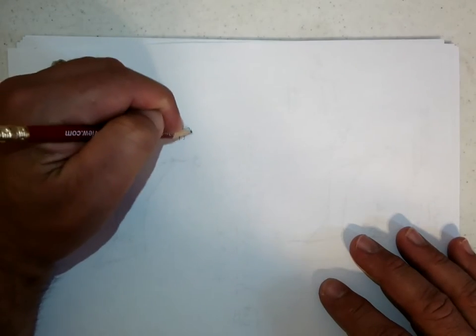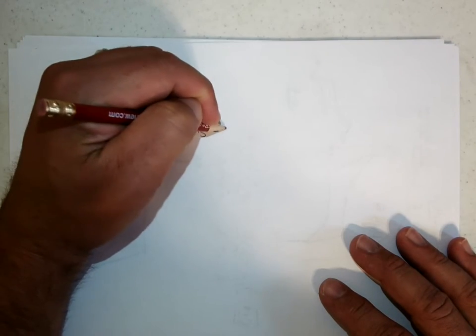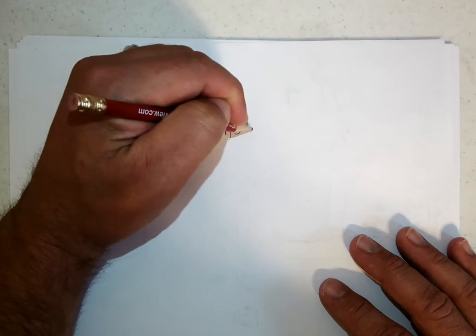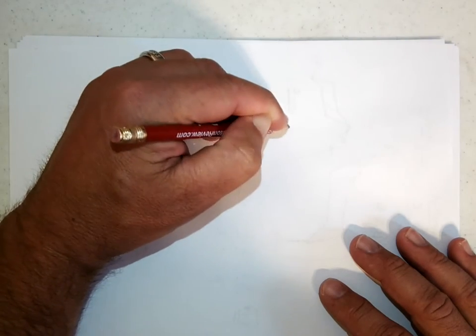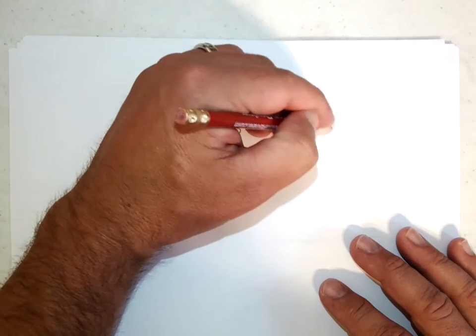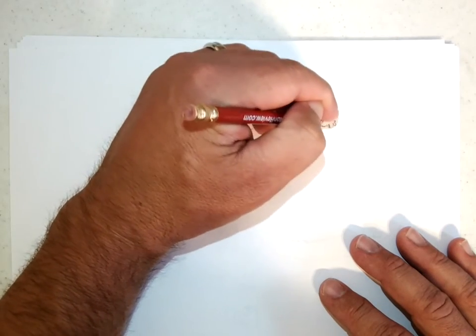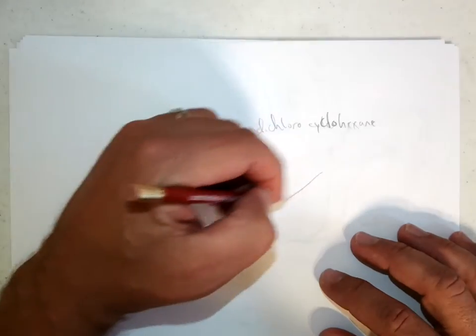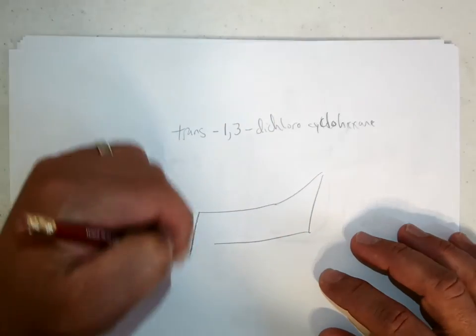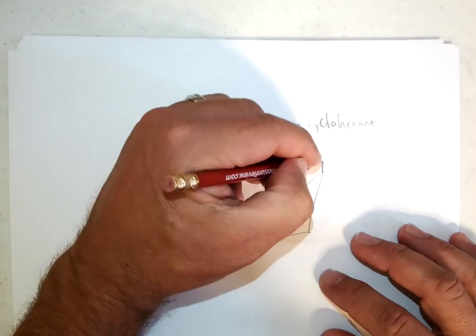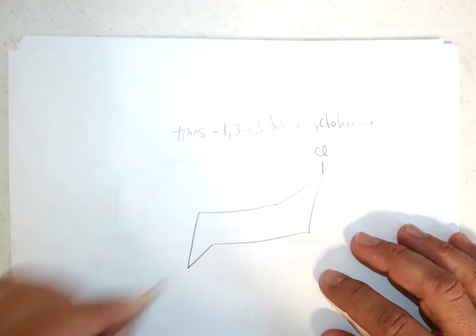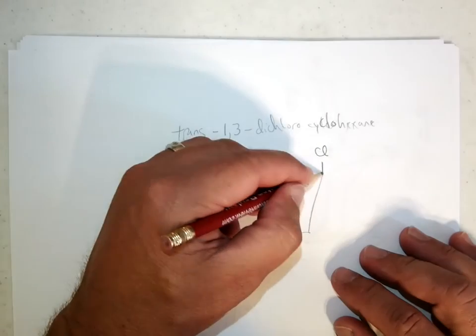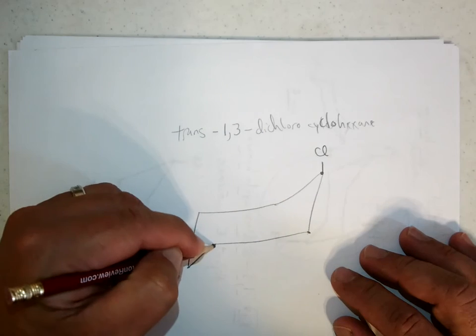So sometimes we find, like if we had trans-1,3-dichlorocyclohexane. Now if we try to find the highest energy conformer, we put a chlorine in an axial position, but then 1, 2 on the third carbon.